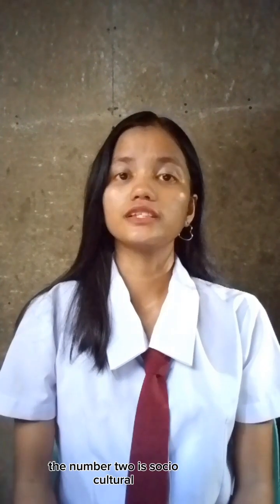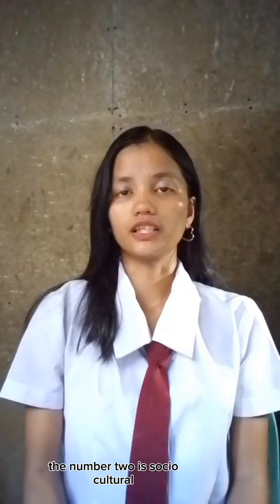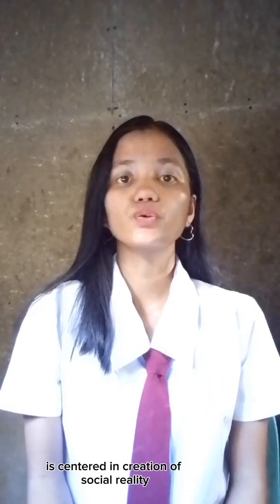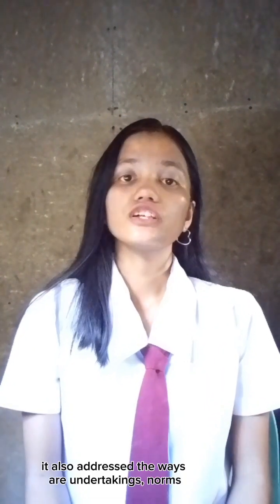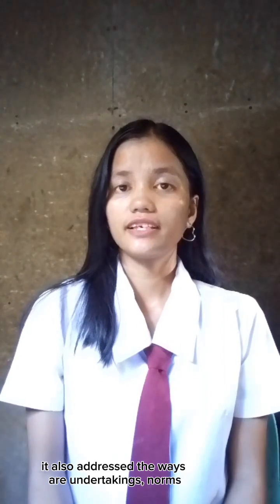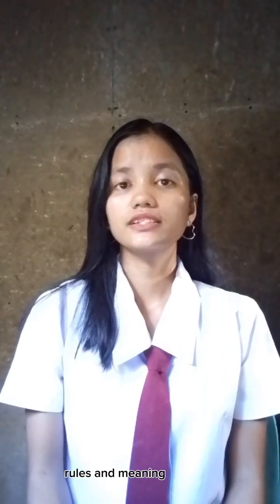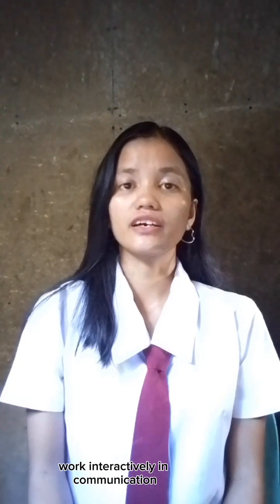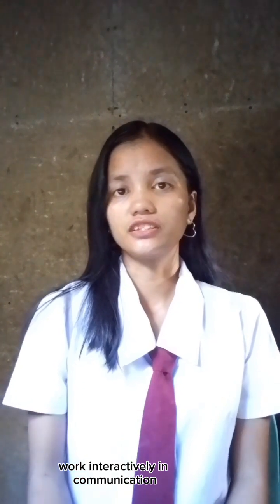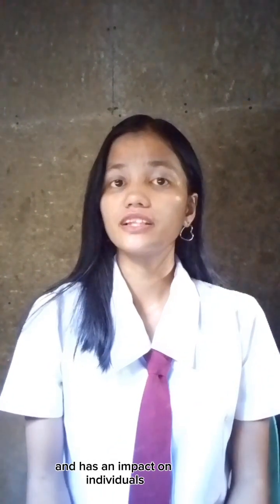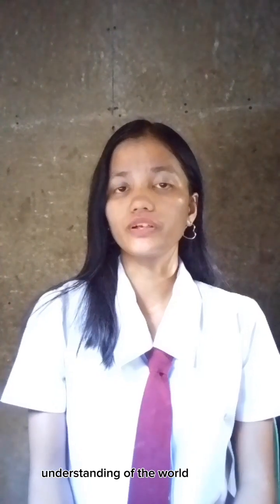Number 2 is sociocultural. Sociocultural is communication as a symbolic process in the reproduction of social order. This tradition is centered on the creation of social reality. It also addresses the ways our understandings, norms, rules, and meanings work interactively in communication and have an impact on individuals' understanding of the world.